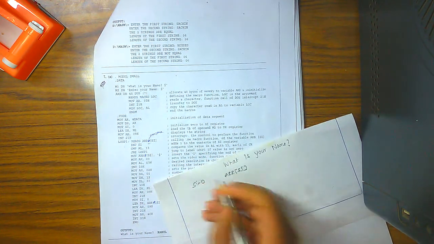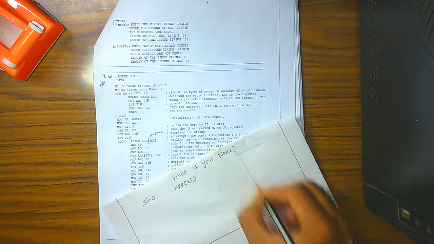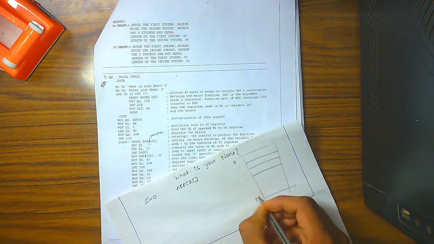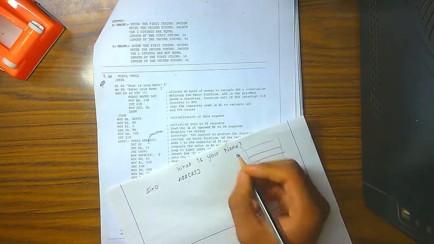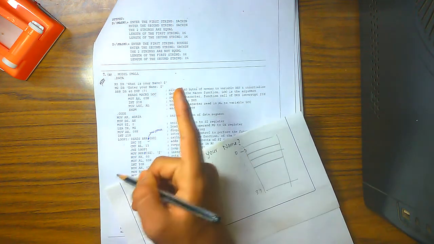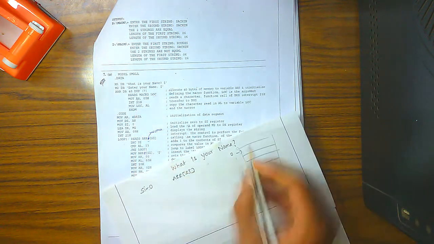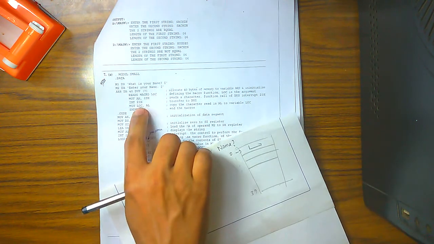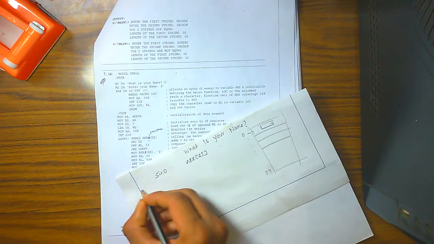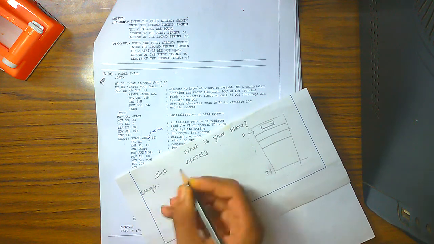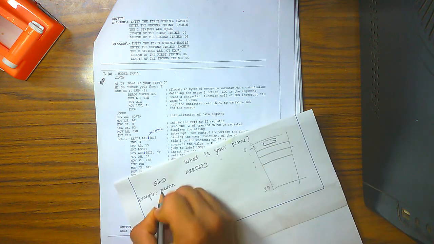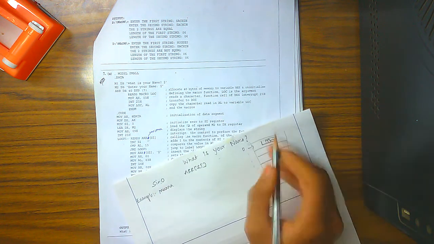So SI contains 0. The array contains 40 locations, from 0 to 39. Initially SI is initialized to 0. At the 0 location we are going to read a value, and that value will be stored in this location, so MOV ARR[SI], AL. If I give my name as input, for example my nickname Munna, then initially I type M, and that M will be stored in the first location.